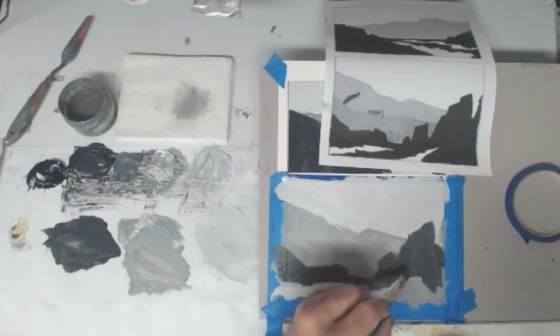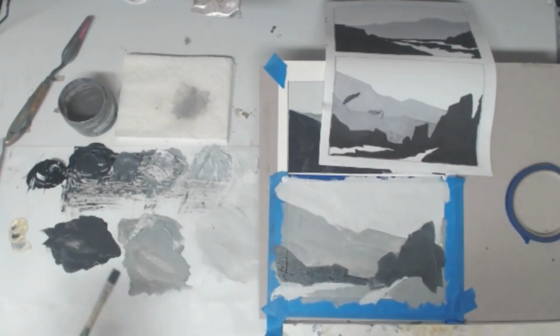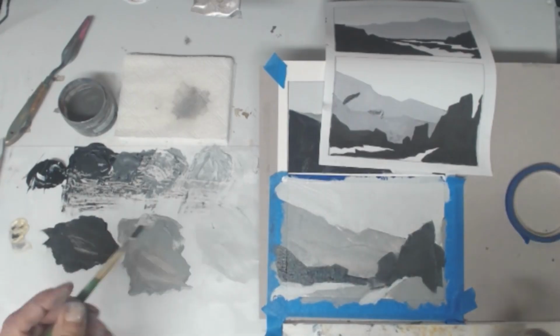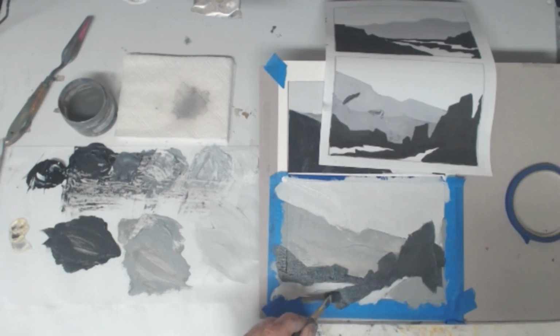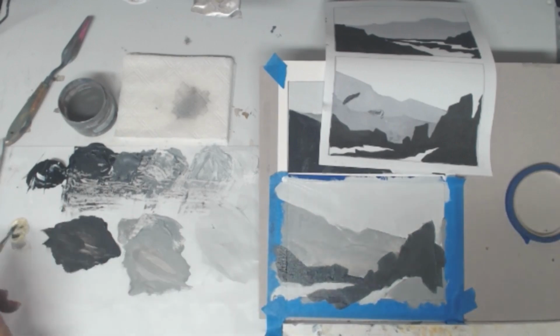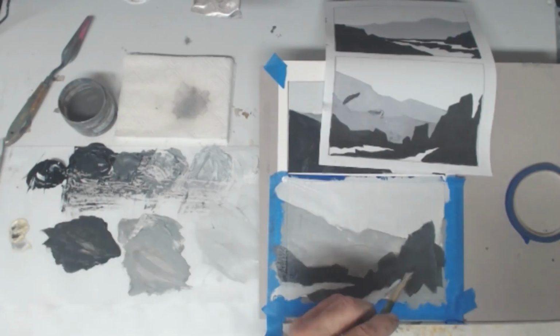So this is, you might say, a first block in. That is to say, this isn't the final painting. This is just getting you the main values in there. And then using the reference later, we can do some correcting or shifting a little bit of something areas.